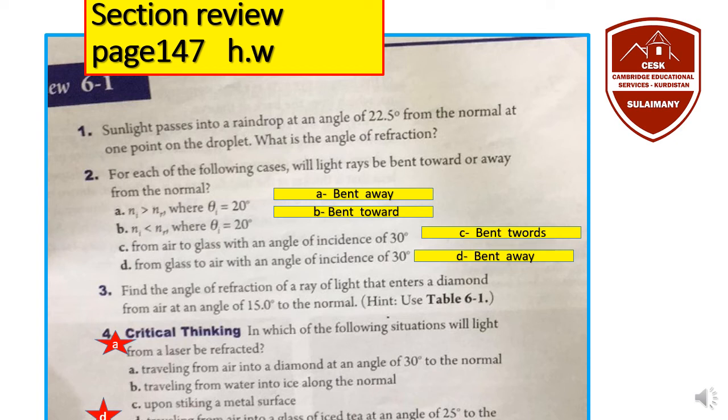Question 2. I answered question 2, but let us discuss this. For each of the following cases, will light rays be bent toward or away from the normal? So here he discussed the two rules of refraction.